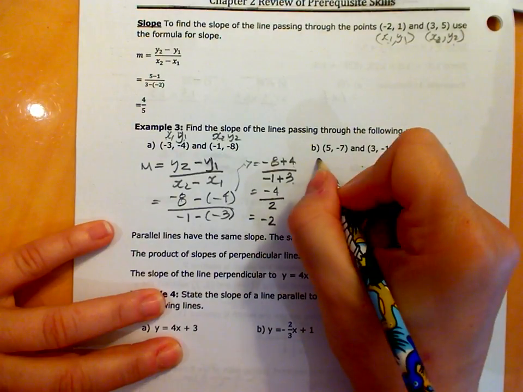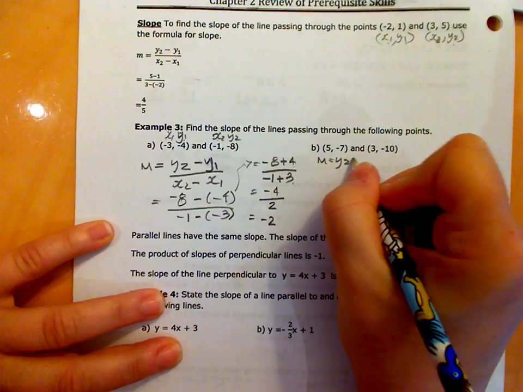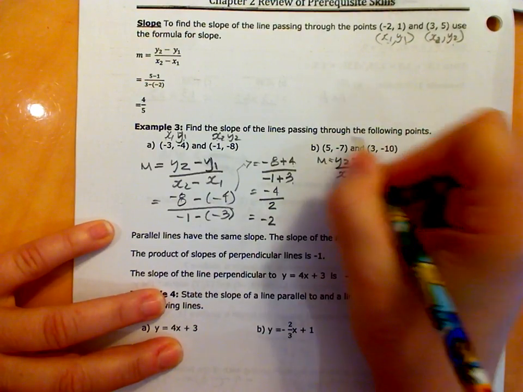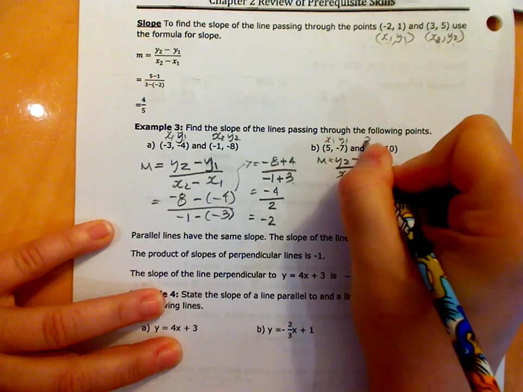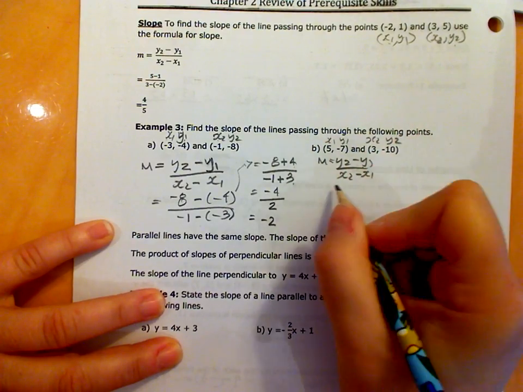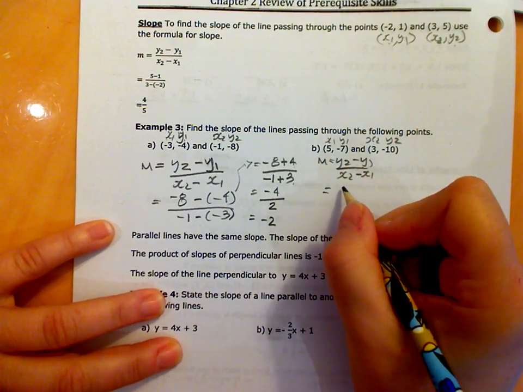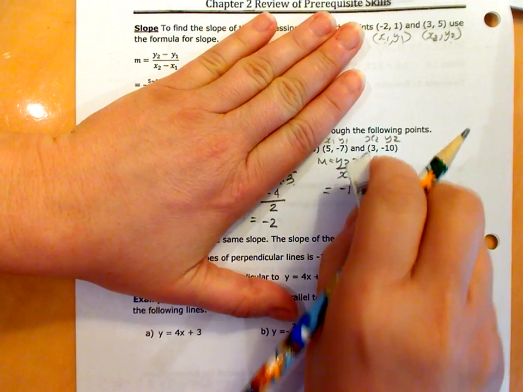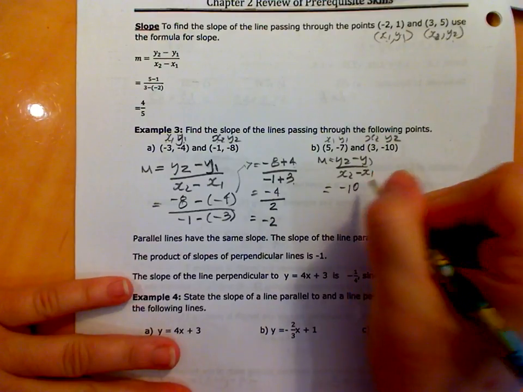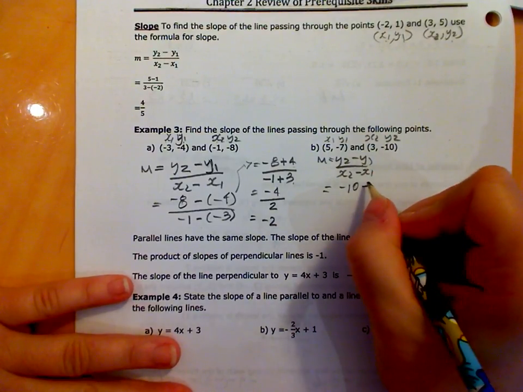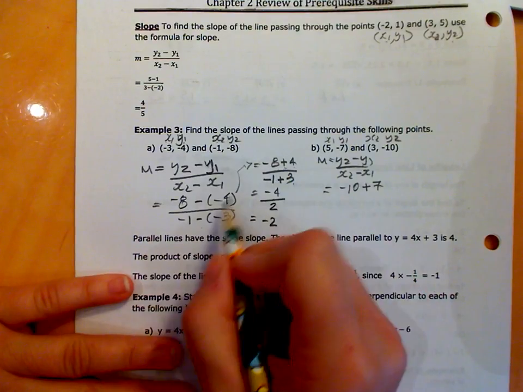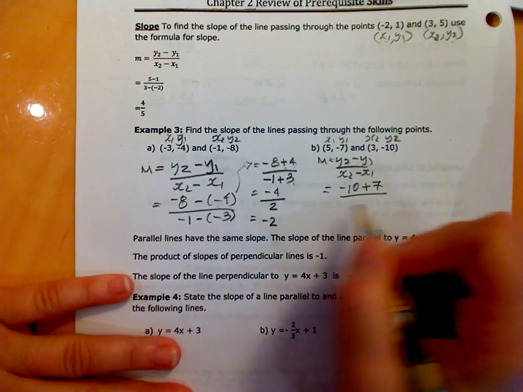Let's do it again over here. Slope equals y2 minus y1 over x2 minus x1. x1, y1, x2, y2 if you need it. If you don't need it, don't bother. And then we have minus 10 minus 7. If you can go from here and just go here and skip this, then go for it. If not, don't.